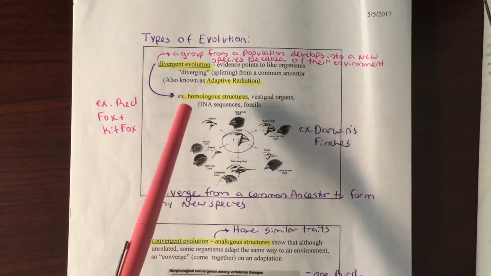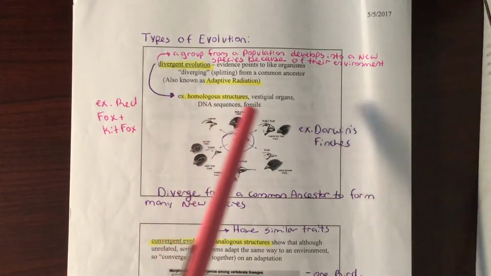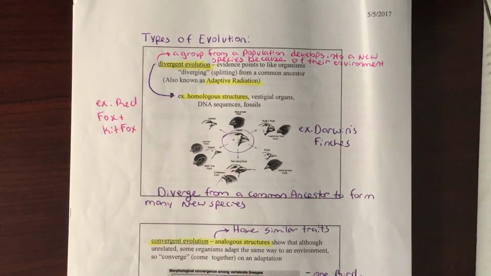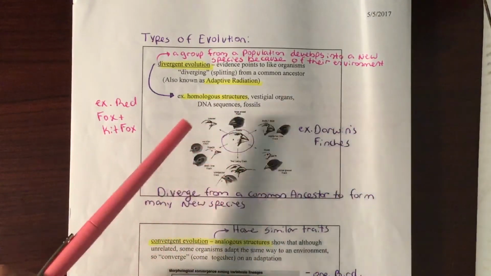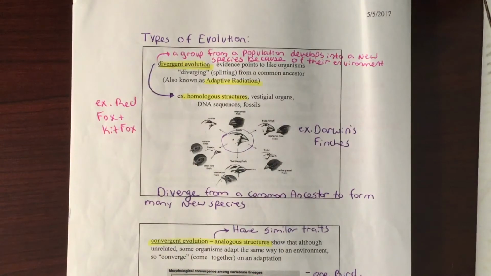So they all have homologous structures. Similar structure, different function. What are they using that beak for? Are they breaking down things? Are they digging in things? So similar structure, same structure. They all have beaks, but they're using them for different functions.